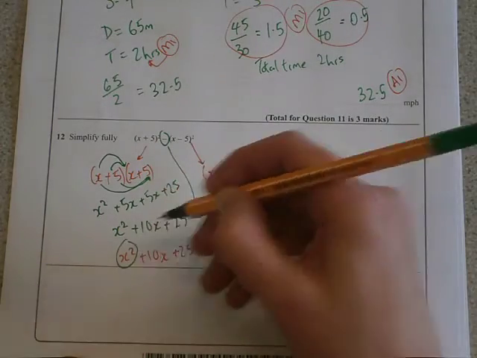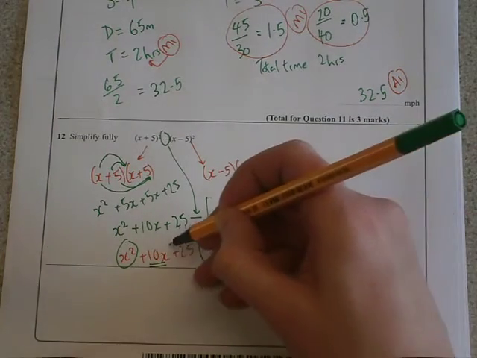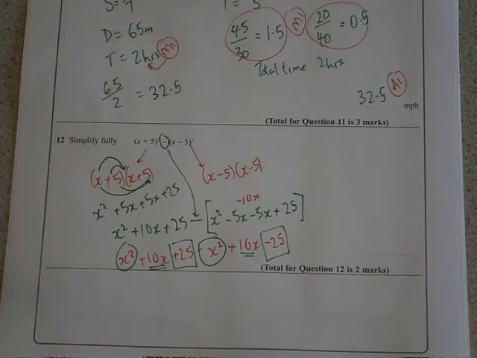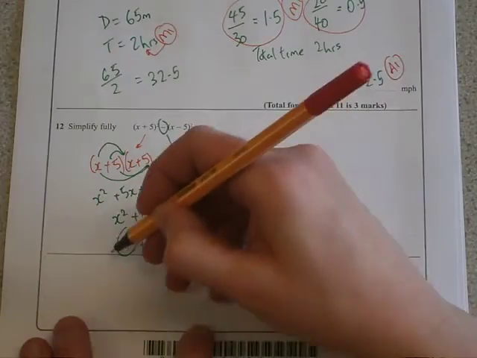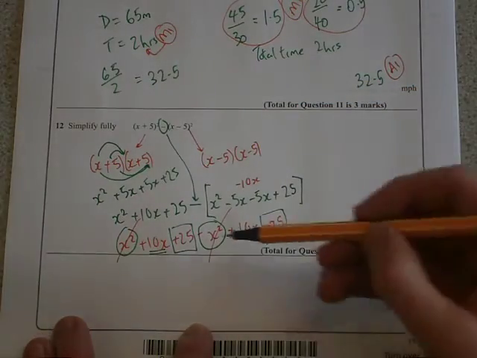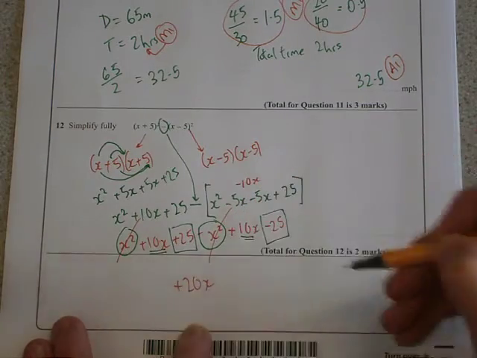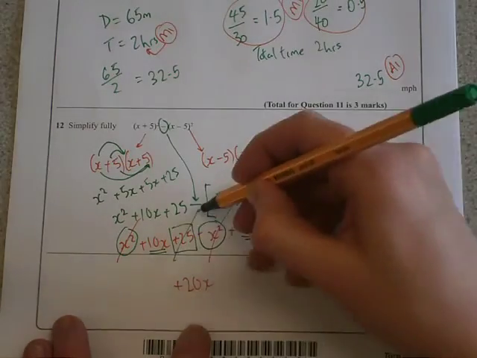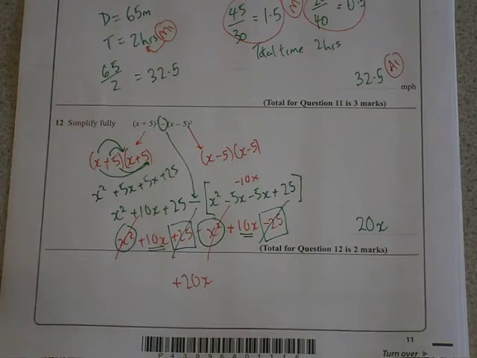And now I'm going to consider my like terms. So, just like we did in the beginning of the paper, but with a more complex expression, I'm going to now look to collect up the like terms. So, I've got x squared minus x squared, so they've disappeared and cancelled each other out. I've got a plus 10x and a plus 10x, which gives me a plus 20x, and a plus 25 and a minus 25. Well, those two cancel themselves out as well. So my answer to that one is simply 20x.